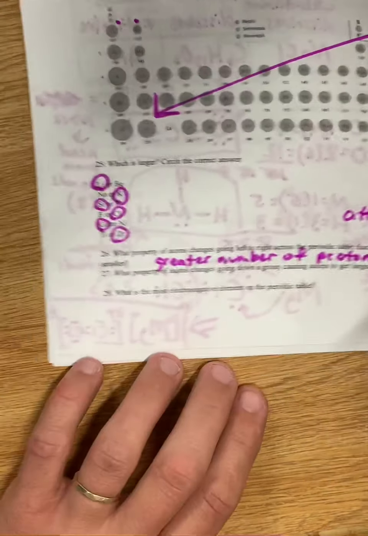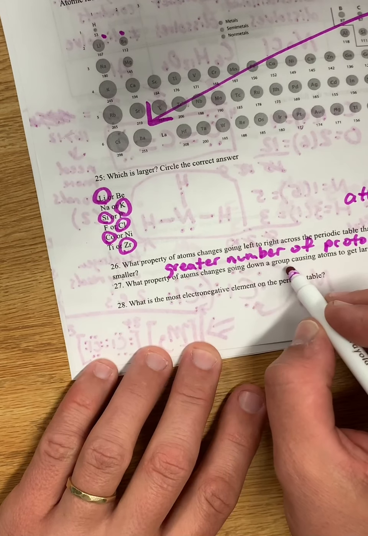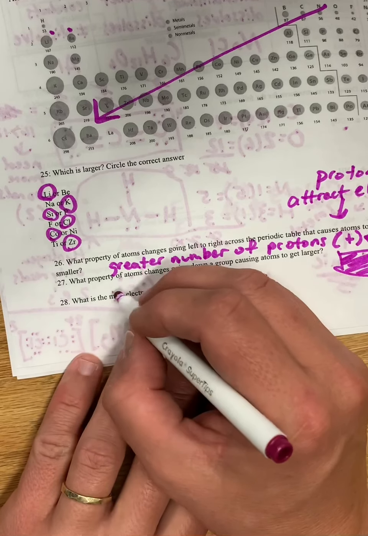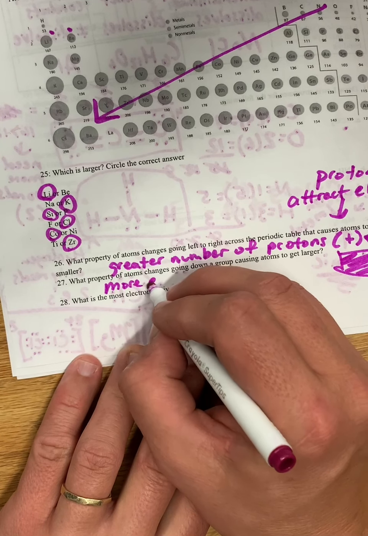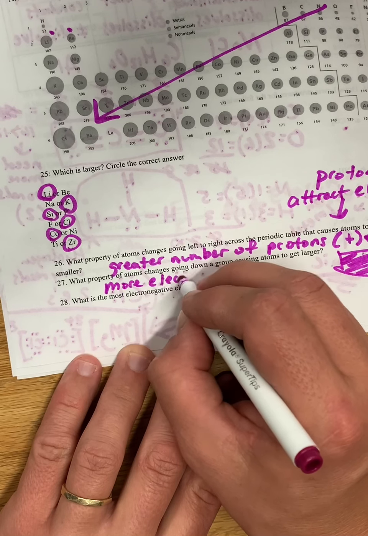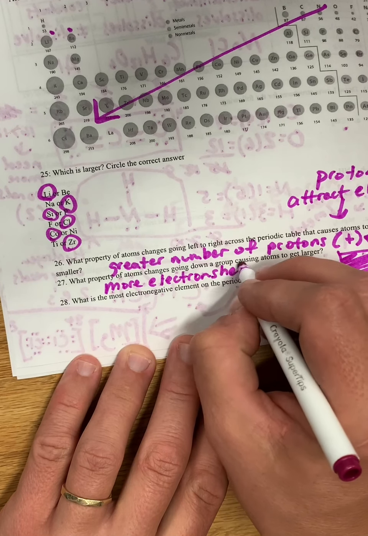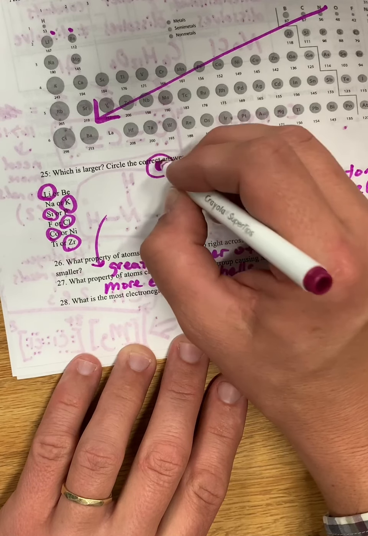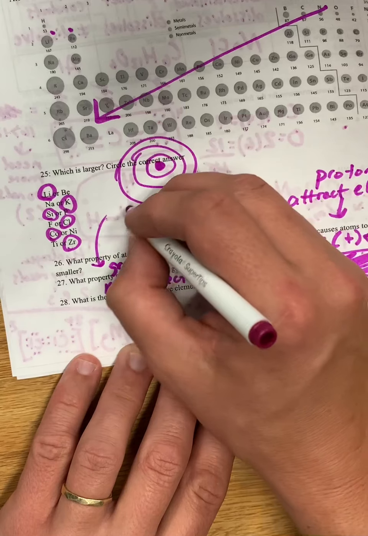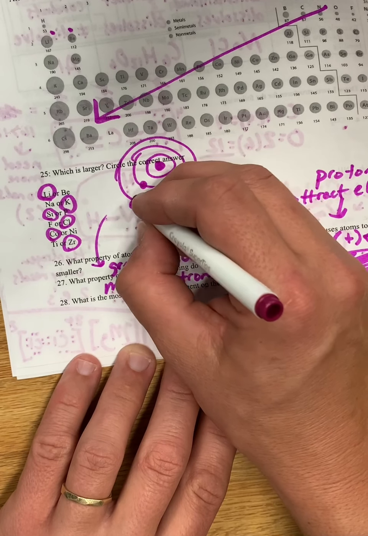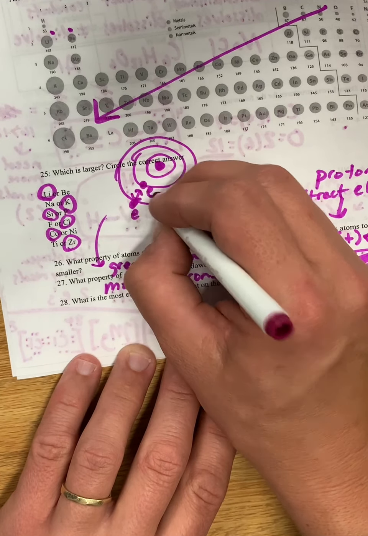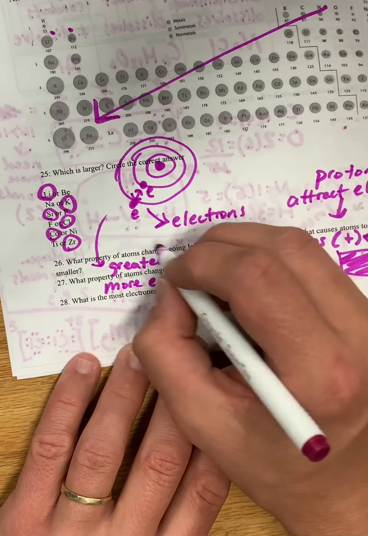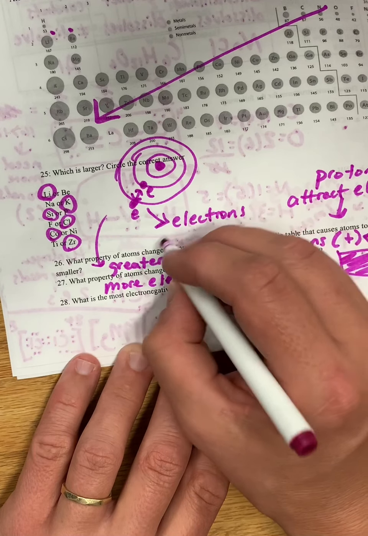Okay. What about this part? What property of atoms changes going down a group causing atoms to get larger? More electron shells. Okay, so what do I mean by more electron shells? You have the nucleus, and you have another electron shell, another electron shell. Here's an electron, here's an electron. They're repelling each other, okay? And that causes the atom to get larger and the electrons to get further away.